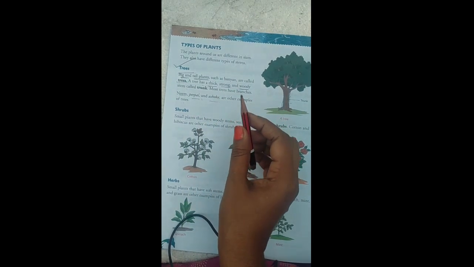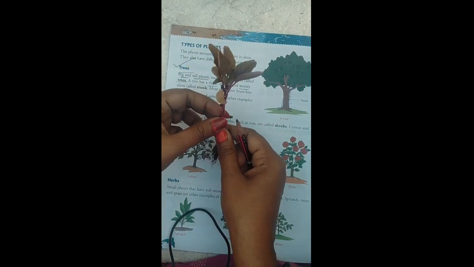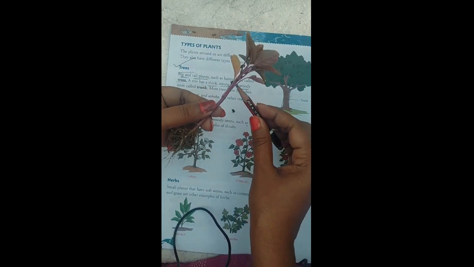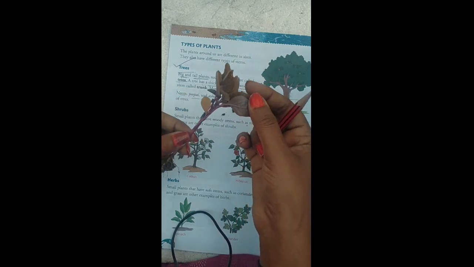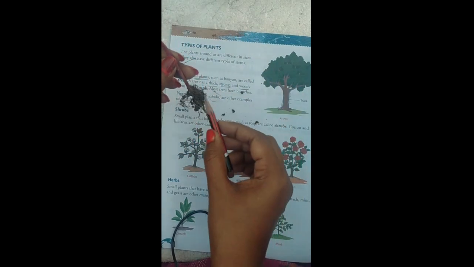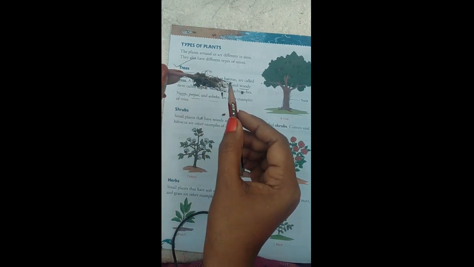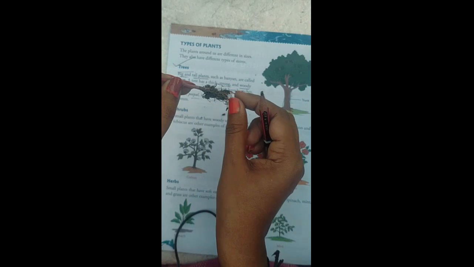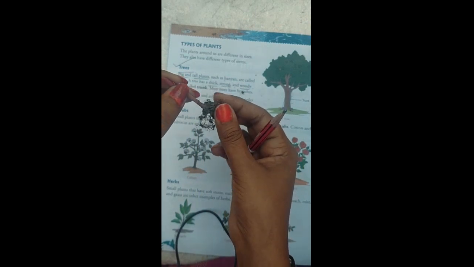I will show you one plant here. See, this is also a plant, but this stem part is very weak. This is leaf and these are roots. As it grows, this root part grows under the ground. You can see some soil stuck here.